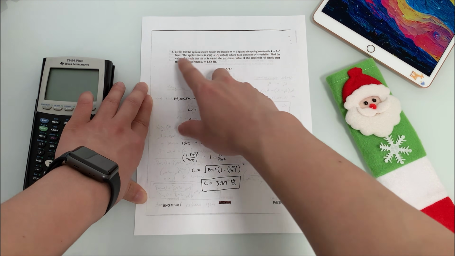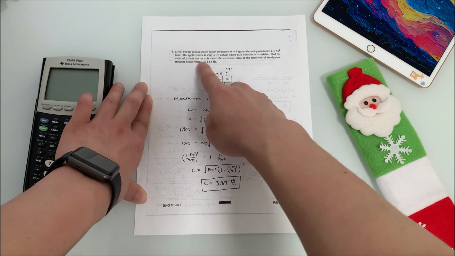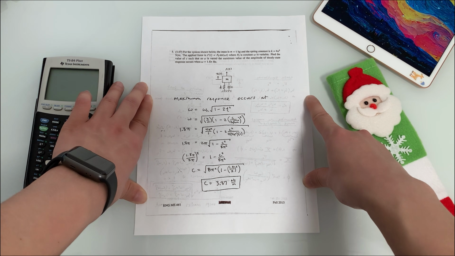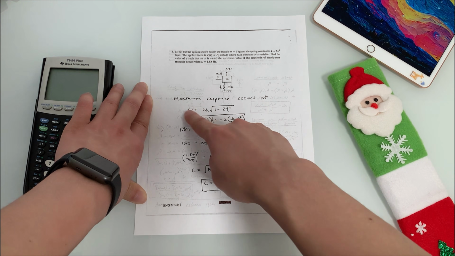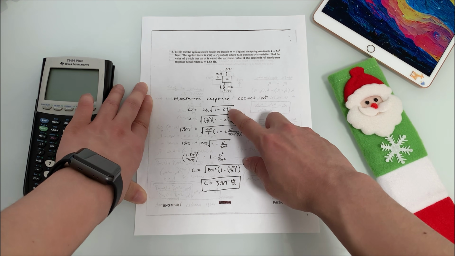We are asked to calculate the damping coefficient that gives the maximum value of the amplitude of steady state response when the frequency equals 1.8 pi hertz. The key to solving this question is knowing which formula to use and what the damping ratio is, which is represented by the symbol zeta here. You probably noticed that this is the only question that has a numerical solution, and all of the others are either in the form of differential equations, expressions, or inequalities. You should definitely expect both types on an engineering exam.